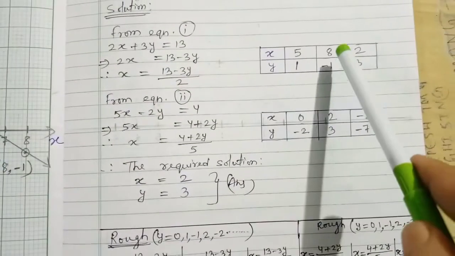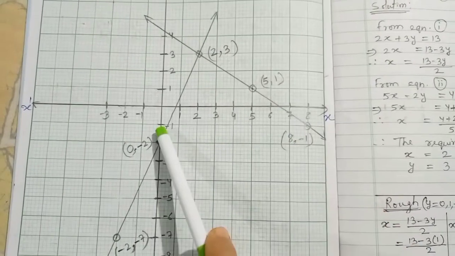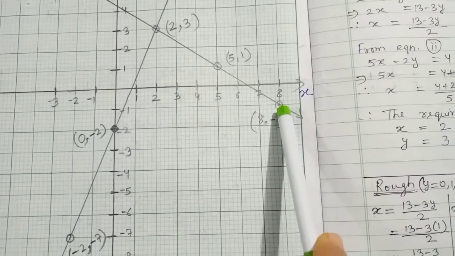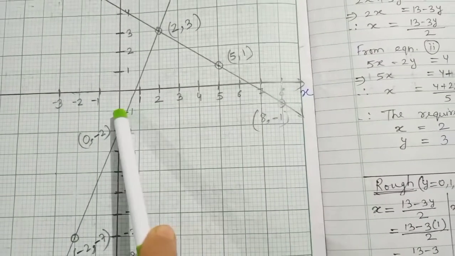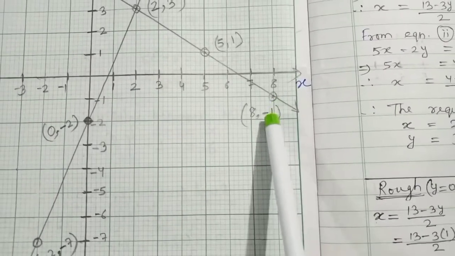Next value is 8, -1. You can see 8 is here and -1 is here. So both of them will meet here. You can see 8 comes here and -1 comes from here. This is called 8, -1.